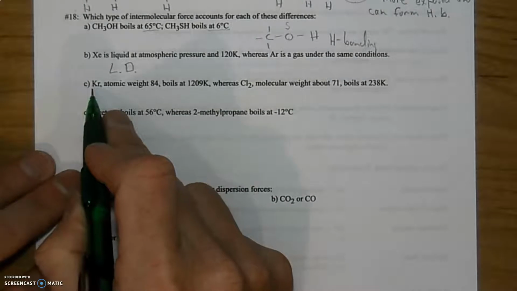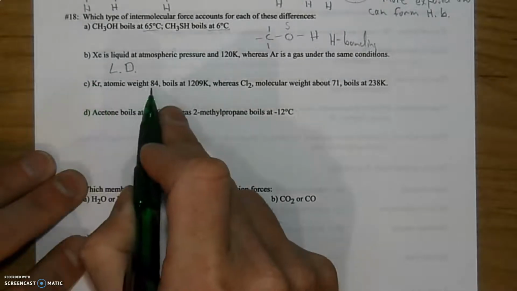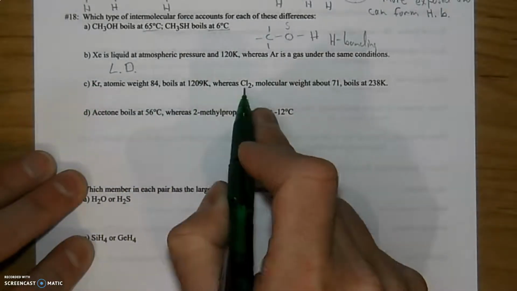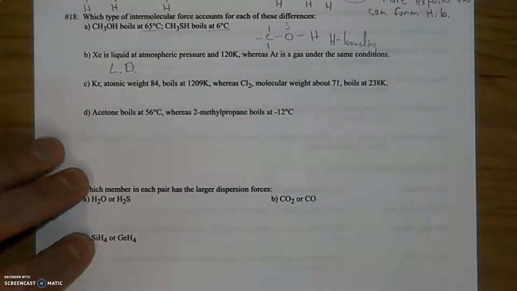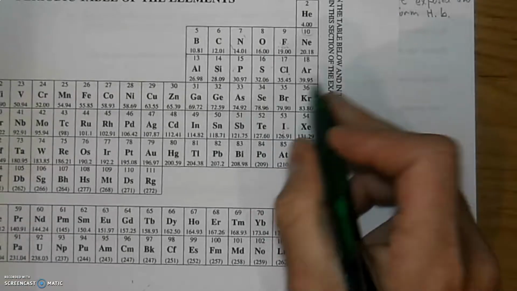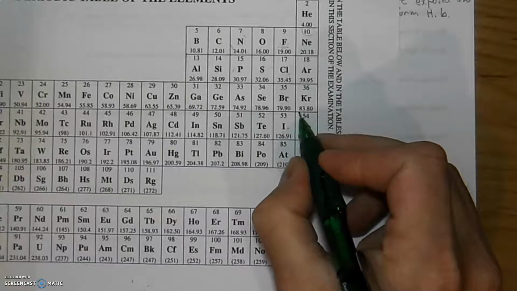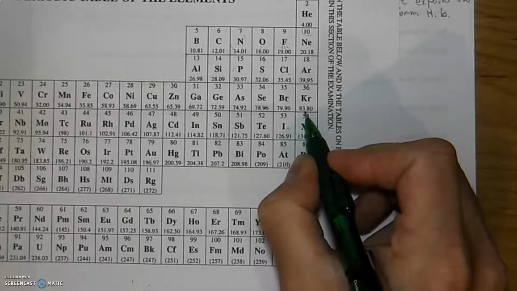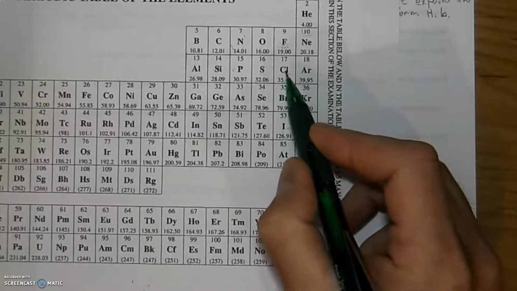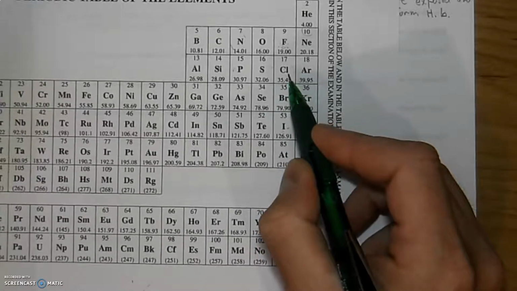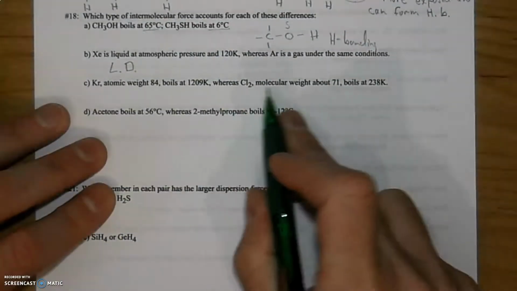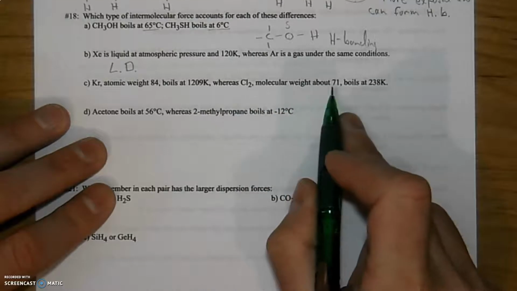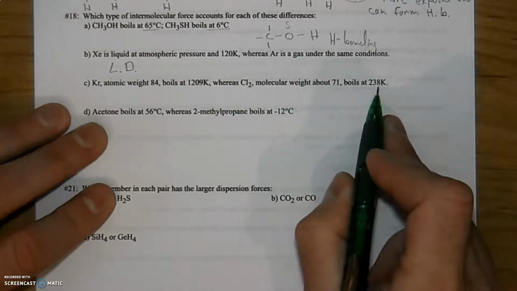Okay. Krypton has an atomic weight of 84, boils at this temperature, where chlorine has an atomic weight, and I'll make the comparison on those. Krypton has an atomic mass of 83.8, and chlorine, which is diatomic, is 70. So chlorine has a lower molar mass. Interesting. Where chlorine has a molecular weight of about 71, and it boils at this temperature.